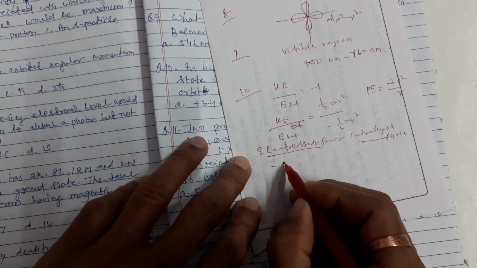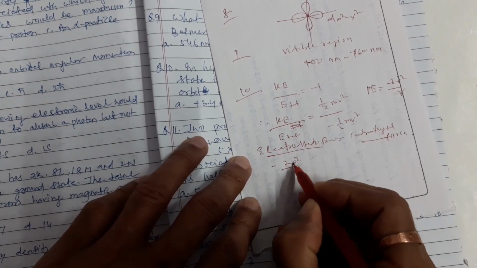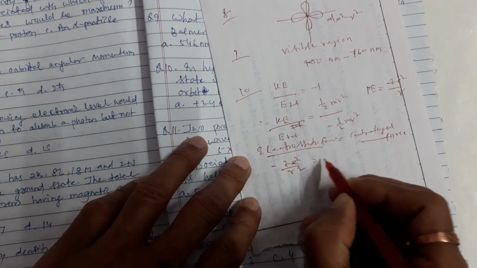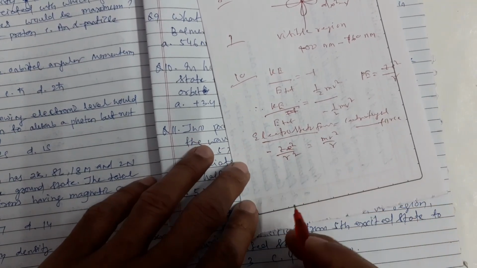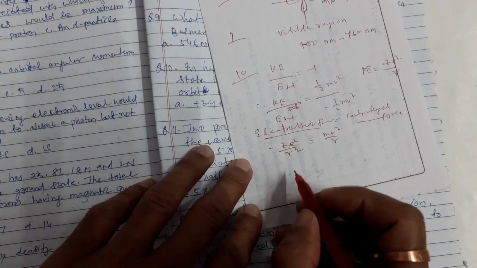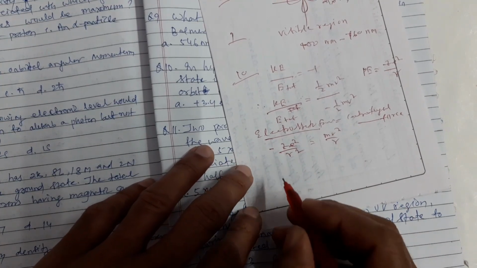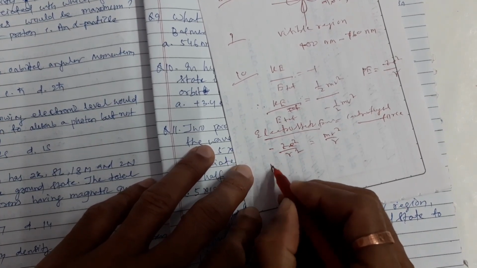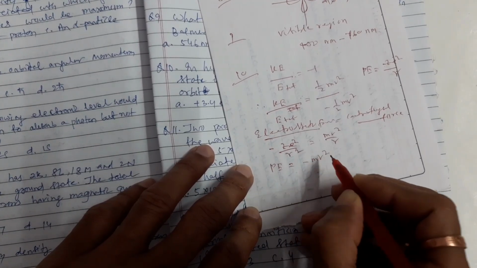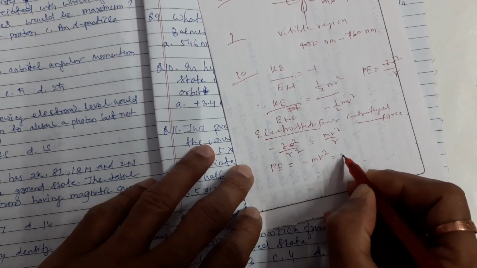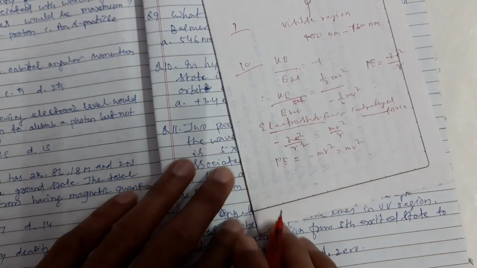Electrostatic force is Z e square by r square, and this is m v square by r. Okay, so potential energy is equal to minus m v square.